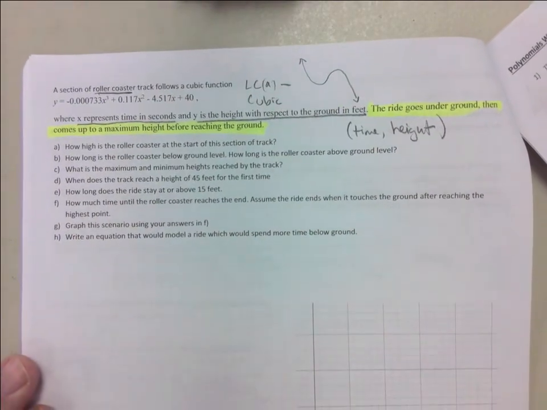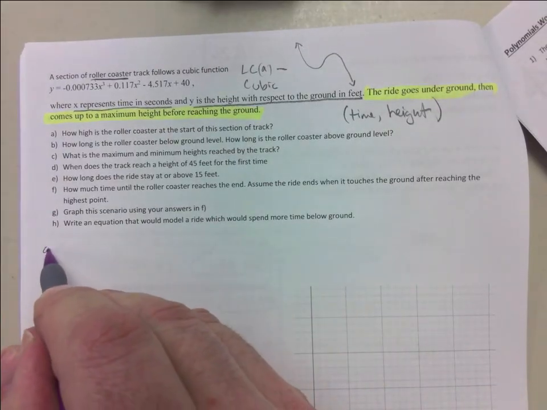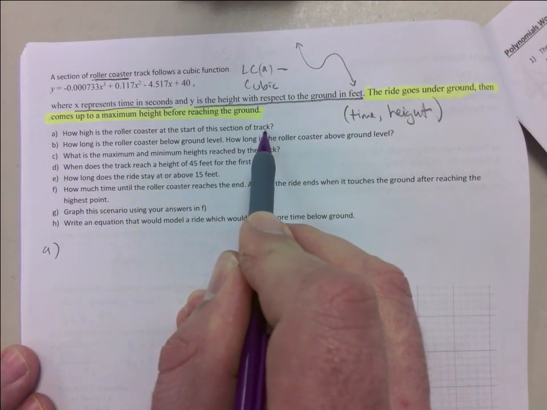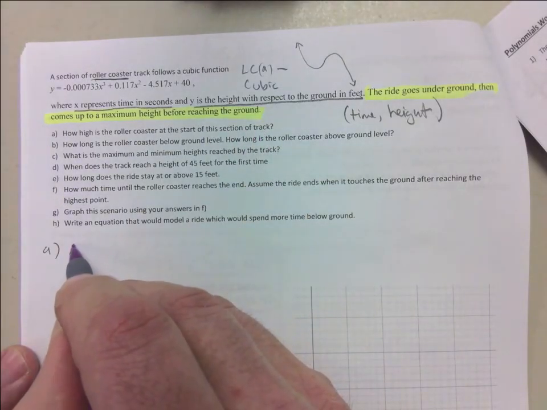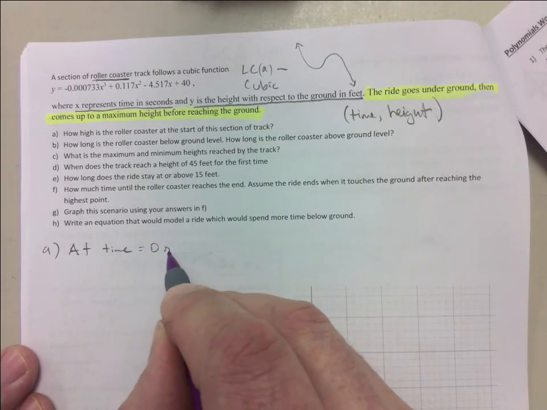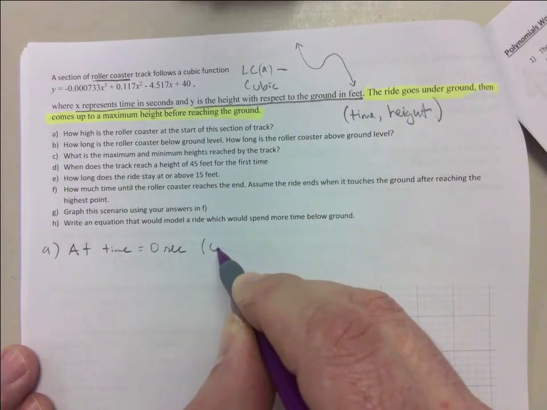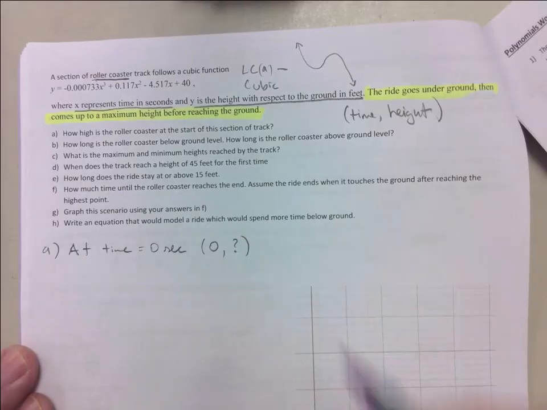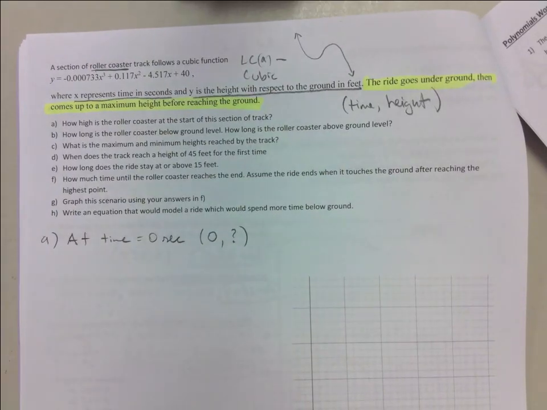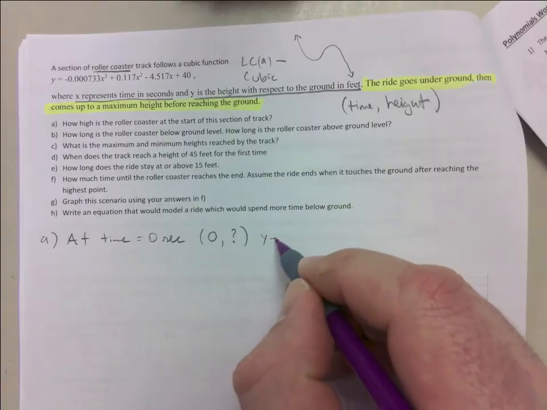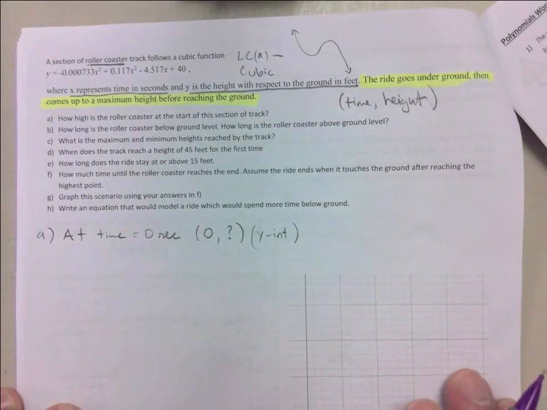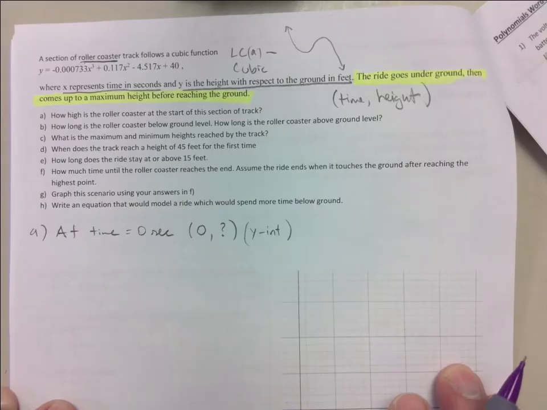Okay. So now we can answer some questions. A, how high is the roller coaster at the start of the section of track? This would be at time 0 seconds. So basically, if x equals 0, it's asking us what the height is. When x is equal to 0, what do we call that particular point? We have a name for it, the y-intercept, right? AKA, they're asking us for the y-intercept.